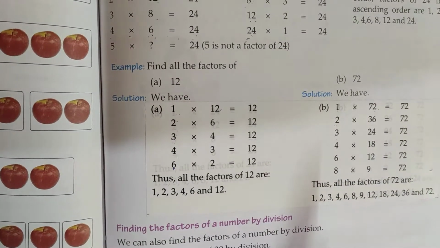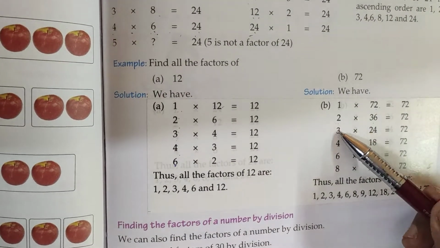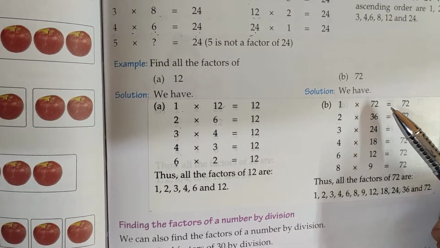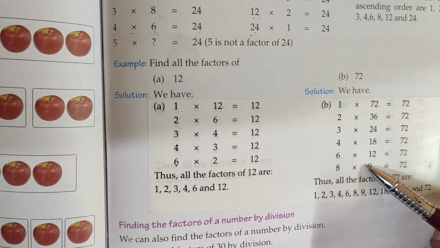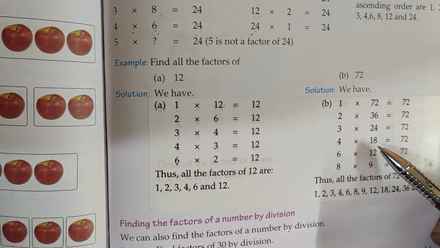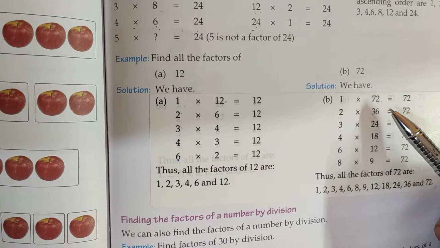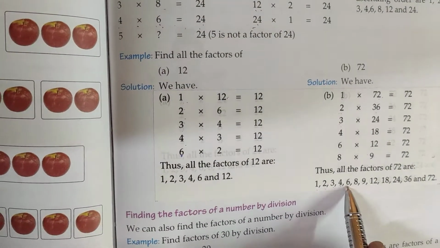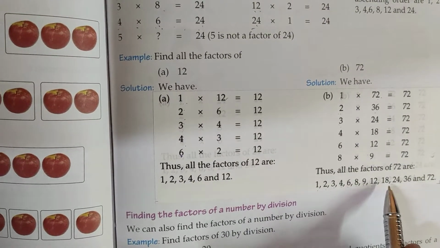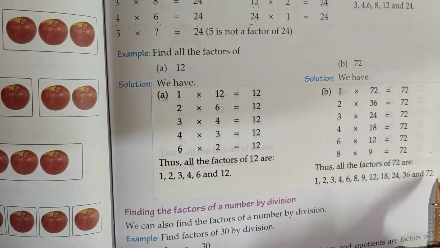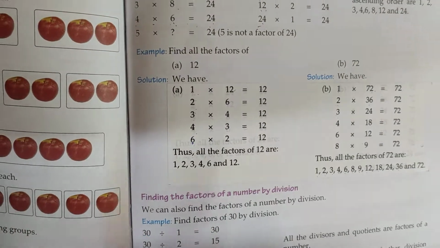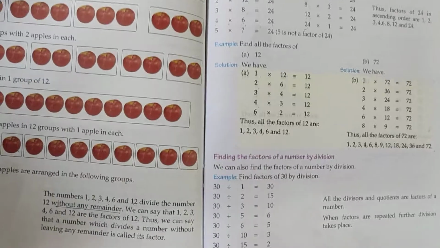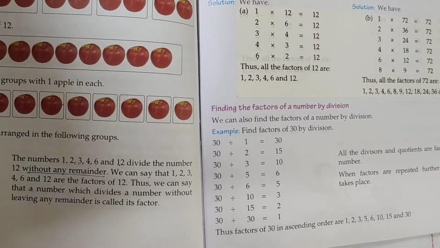So what are the factors of 72? 1, 2, 3, 4, 6, 8, 9, then comes 12, then comes 18, then comes 24, then comes 36, then comes 72. Just follow here. 1, 2, 3, 4, 6, 8, 9, then 12, 18, 24, 36 and 72 itself. So I hope you are clear about the multiplication method of finding a factor.